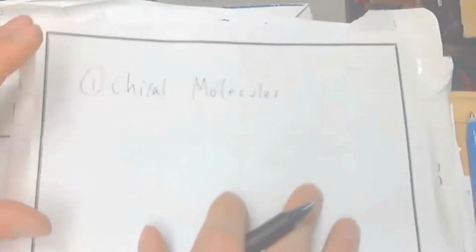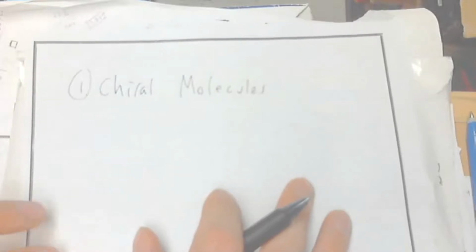Okay, so we're on to number 1, chiral molecules. Everything until now is kind of introductory, but it's getting us in the right direction. Chiral molecules definition.